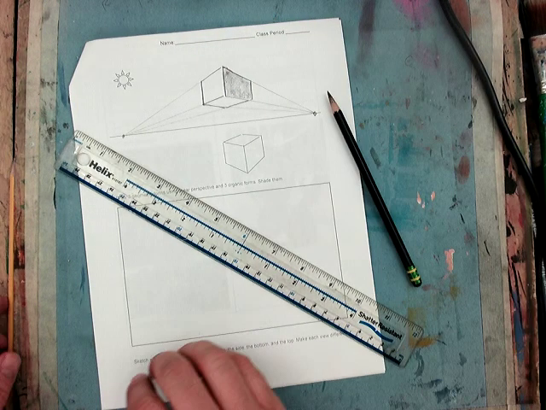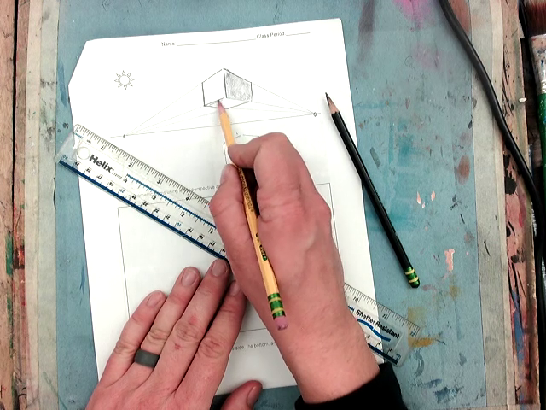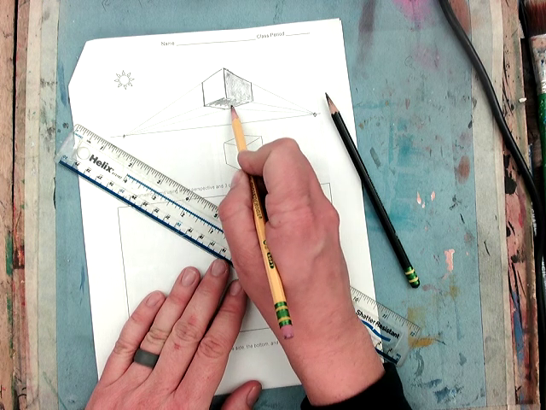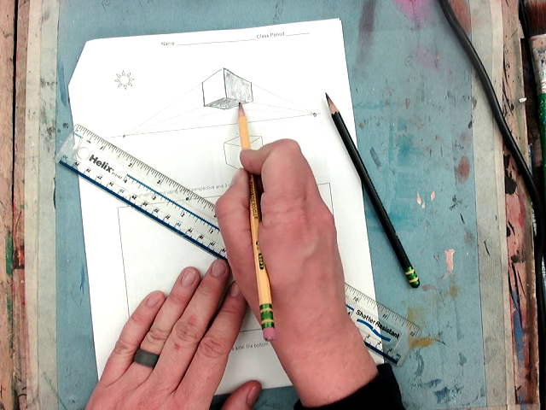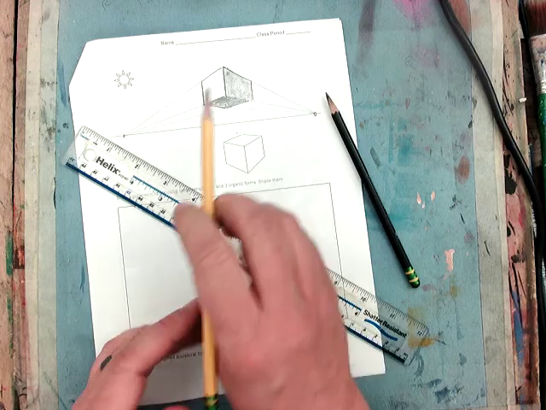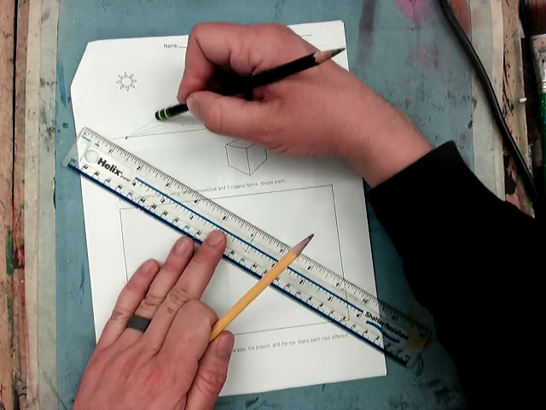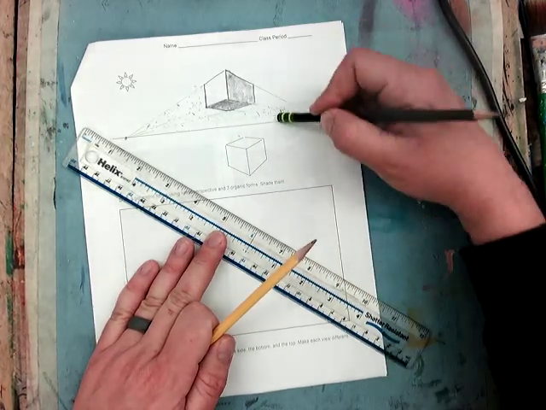Let me get even darker on my box's bottom here. Absolutely. So I can erase these. For sure.